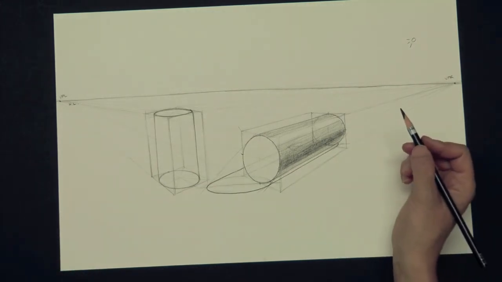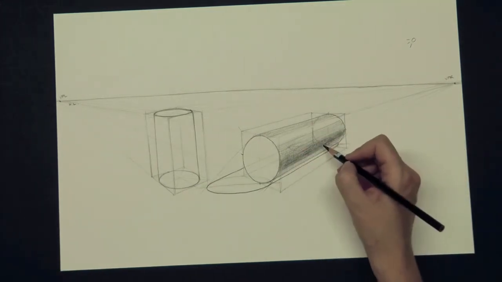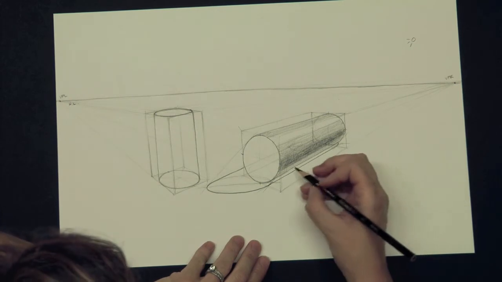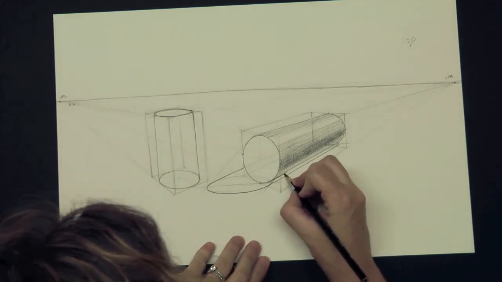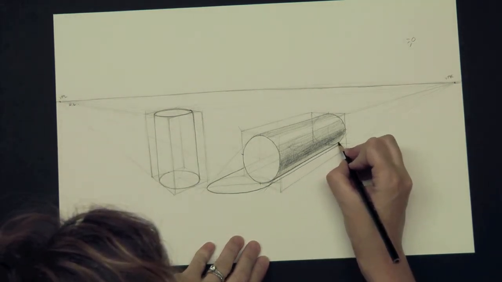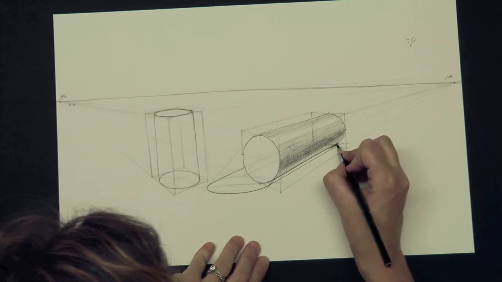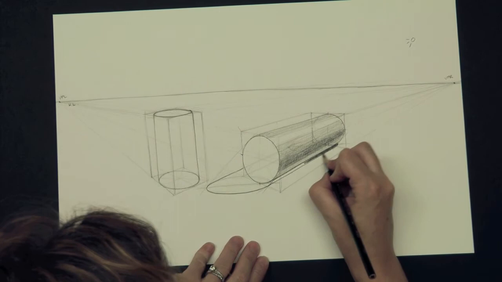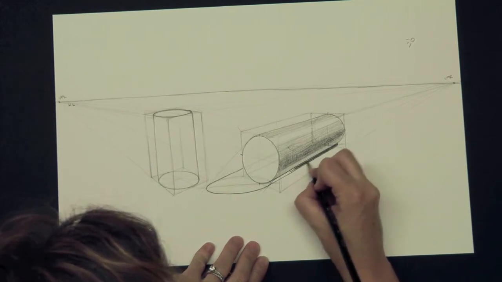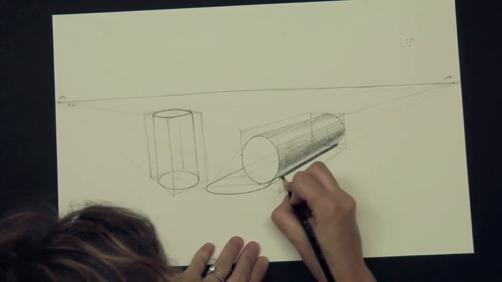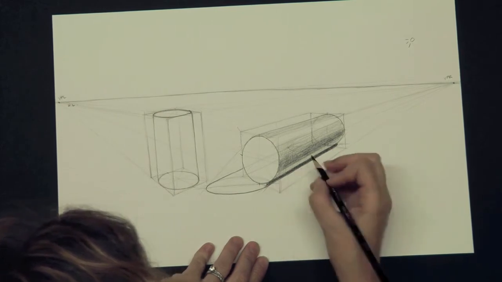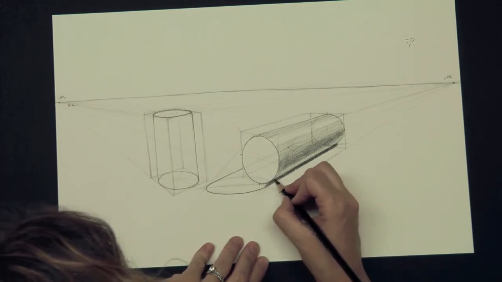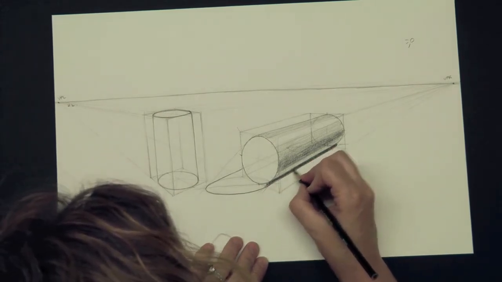Okay, now, we can define this shape even more by then filling in our cast shadow. And our cast shadow is going to be a very dark value, especially when it's closest to the object. So notice when I go ahead and start filling in that cast shadow, how that really starts to define the edge of our cylinder. I don't have to put some harsh outline around it.